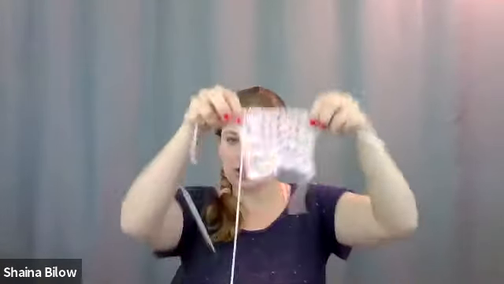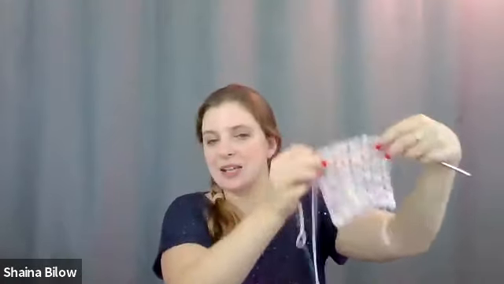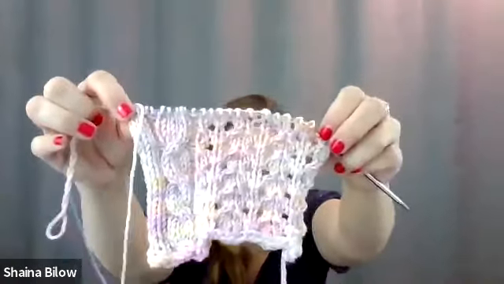Welcome, everybody. My name is Shayna Billow. I'm a knitting teacher and knitwear designer. I do a lot of designs for Zen Yarn Garden, along with Suzanne Nielsen, who is also here tonight. Today we're going to be covering some of the different mistakes that can be fixed in stitch patterns. I made a little swatch up before with a little bit of lace and a cable that's miscrossed, and I'm going to show you the ways that I would approach that to fix it.